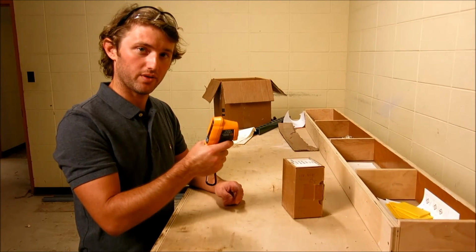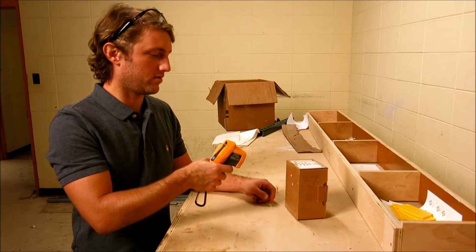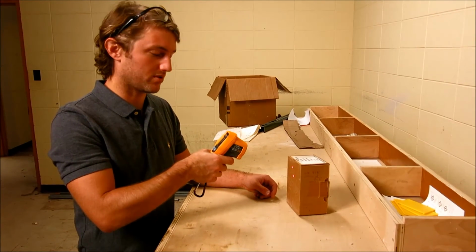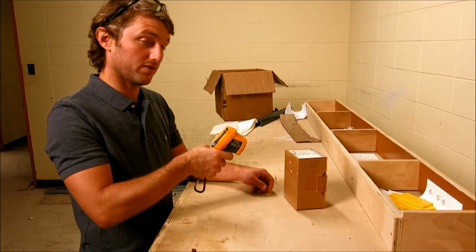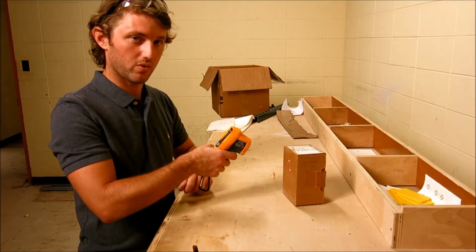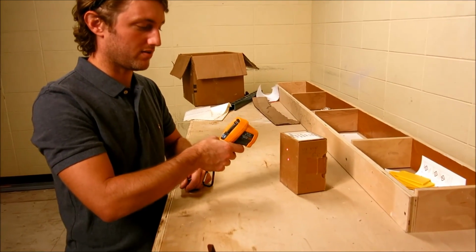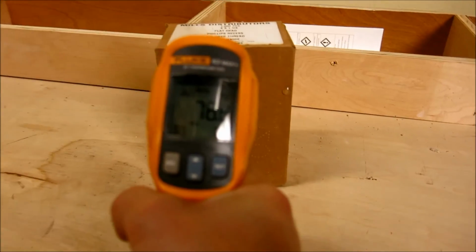Alright, this is our infrared thermometer. This is our iron. To start, we took the temperature of the iron at ambient temperature before we plugged it in. And in order to start the operation, we then plugged in the iron and started recording data points. And as you can see over here, we have the display of the ambient temperature of our iron.